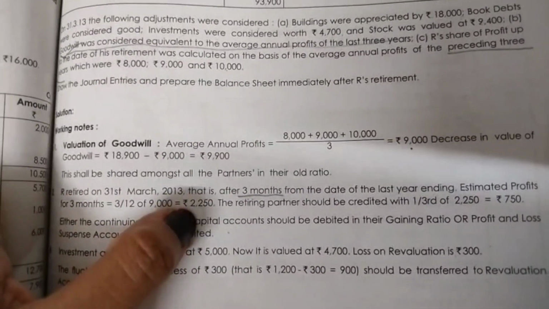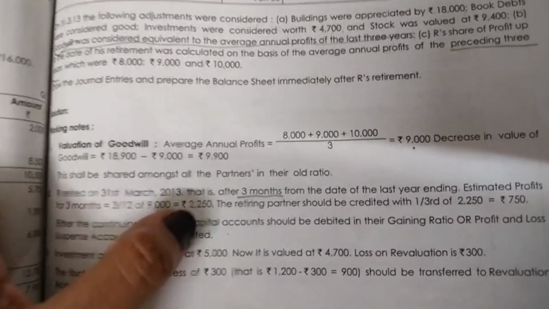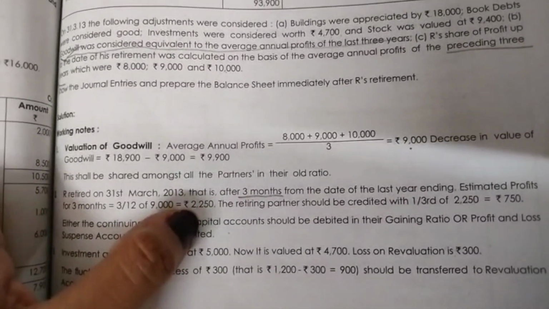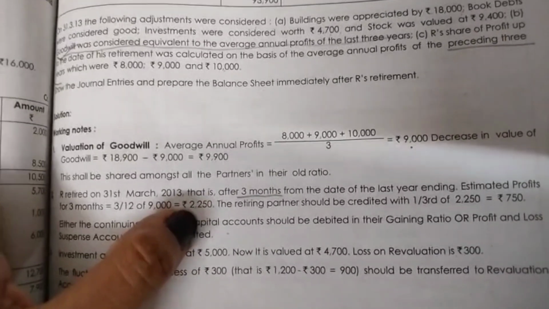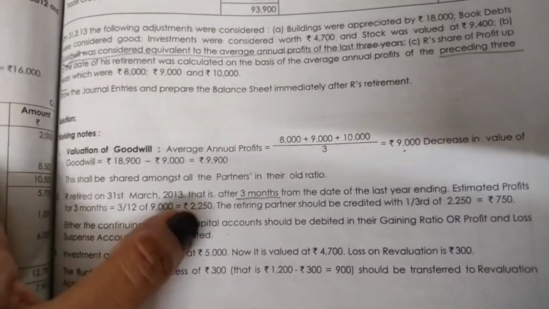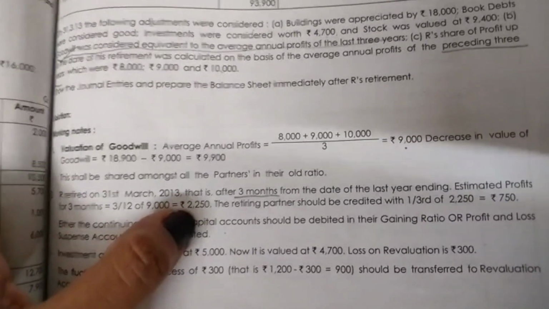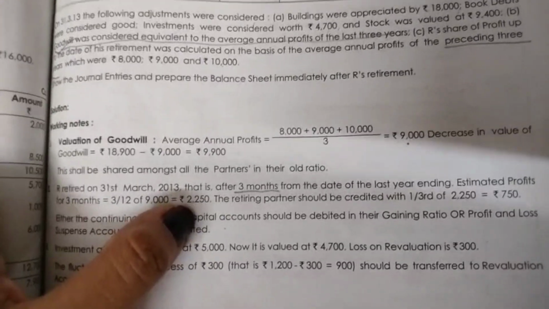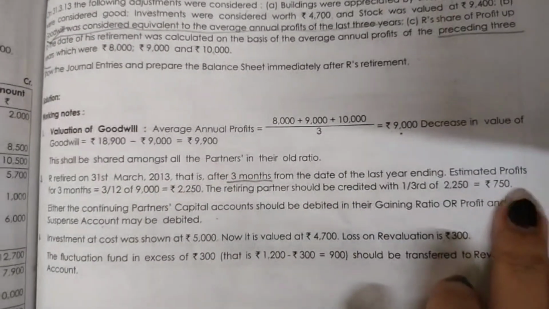So is this 2,250 the portion of R? No, because this is just the assumed or estimated profit of the firm for 3 months. Now we have to find R's portion in it. So what is R's portion? 1:1:1, so 1 by 3, right? That is R's portion. So 2,250 into 1 by 3, only then you will get R's portion. Fine. So we got R's portion, that is rupees 750.